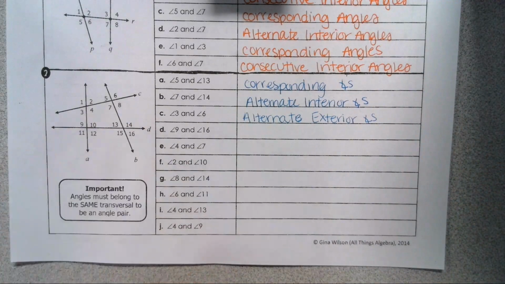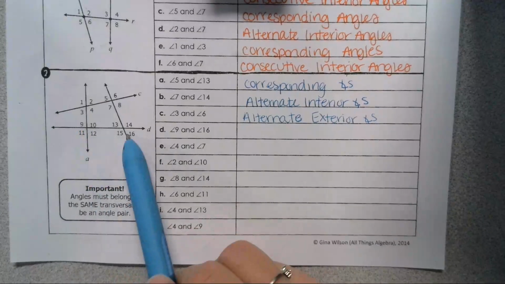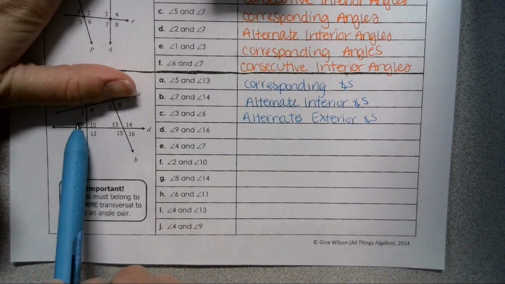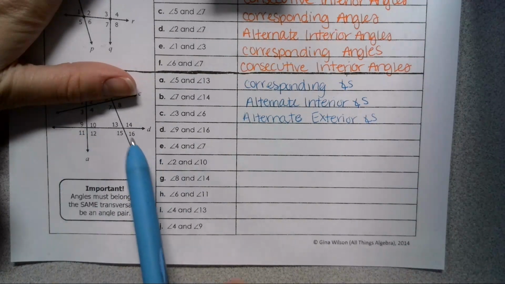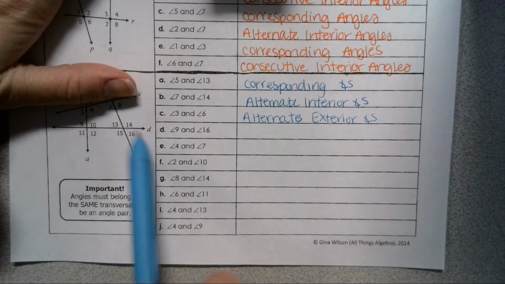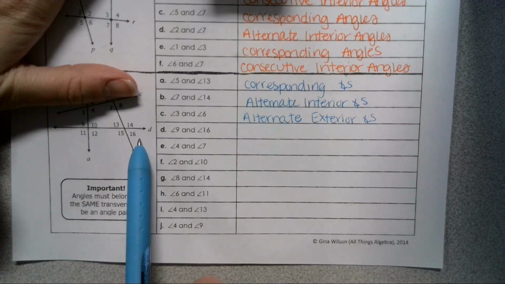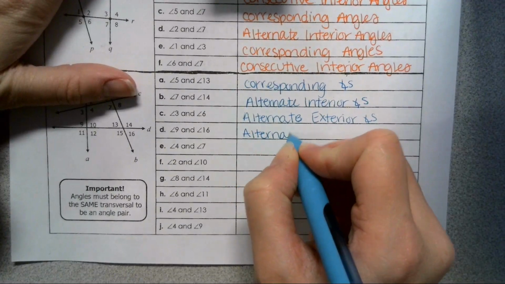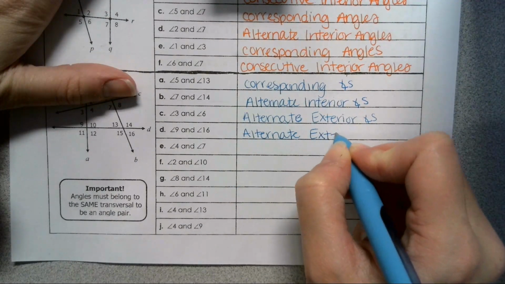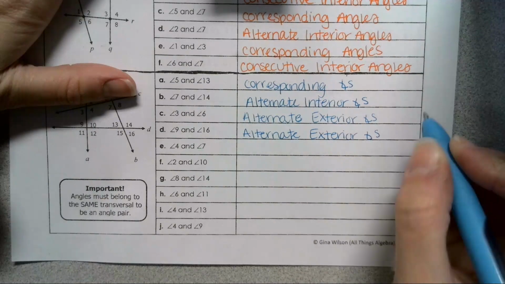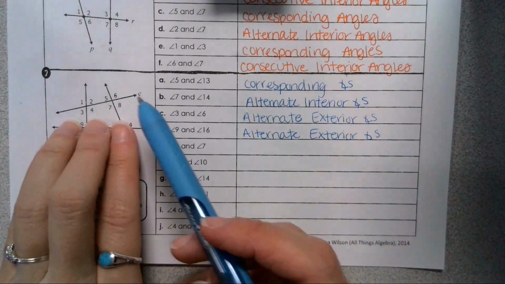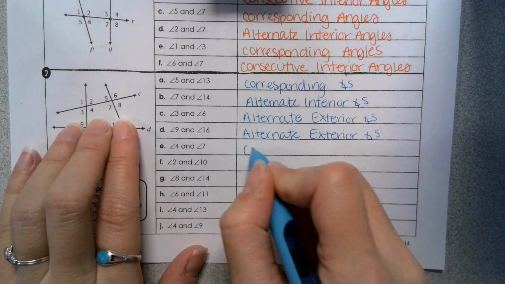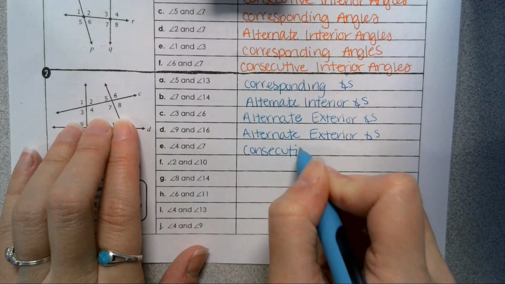Okay, next up is 9 and 16. So 9 is here and 16 is there, so I'm going to cover that up. You can barely see it. So 9 is on top of the transversal and 16 is on bottom. So these are alternate angles, opposite sides of the transversal, and they're both on the outside, so this is also alternate exterior. All right, next up is 4 and 7, so cover this guy up. They're on the same side of the transversal. They're both on the inside, so that makes this consecutive interior.